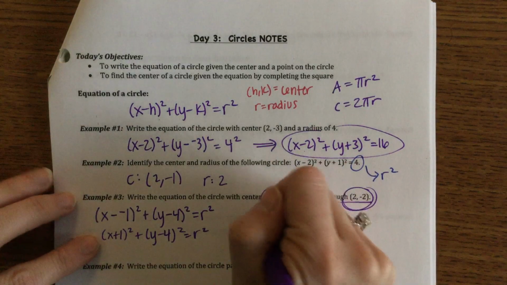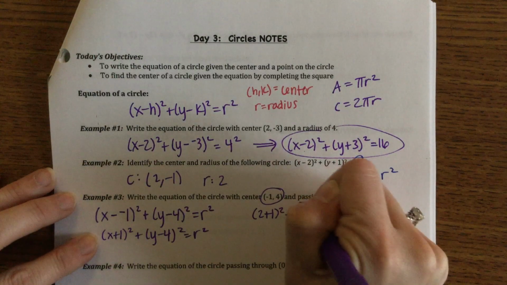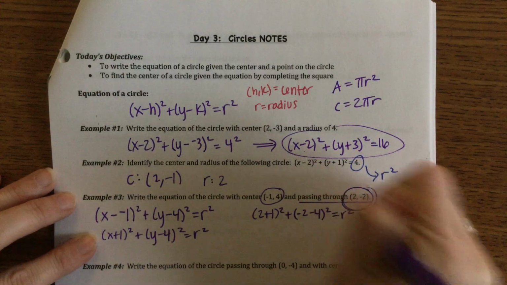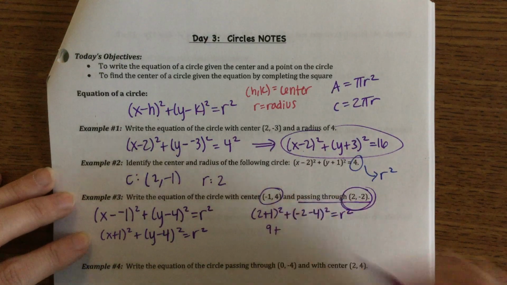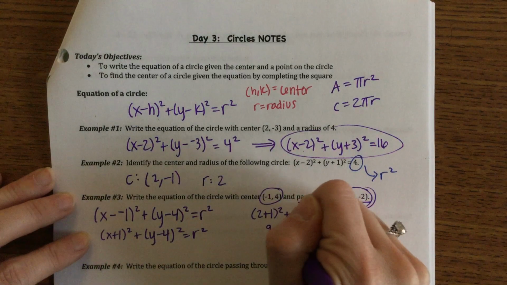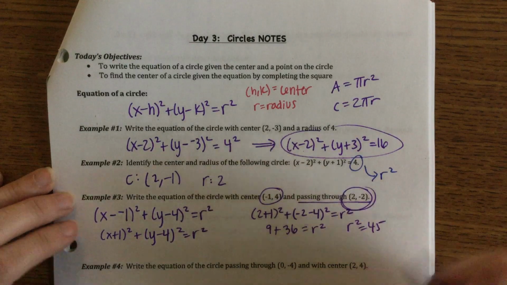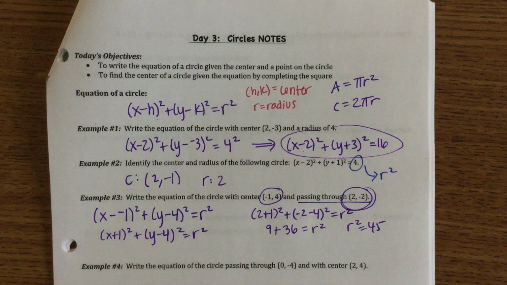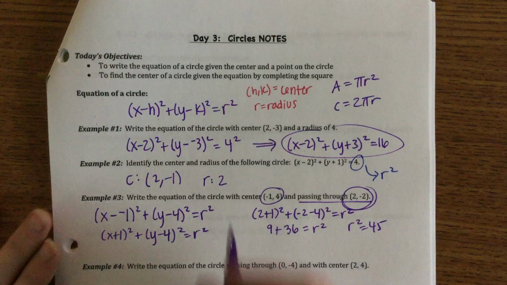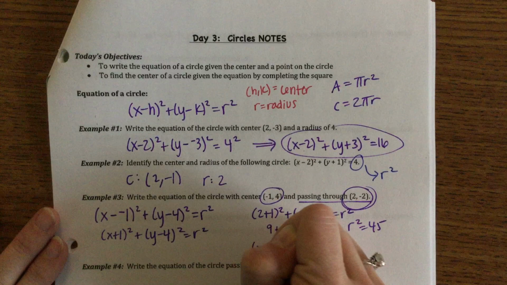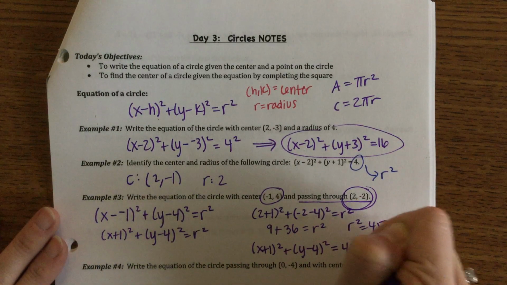So if I plug in 2 for x, I get (2 plus 1) squared. If I plug in negative 2 for y. Okay, so this will be 3 squared, so 9. Negative 6 squared will be 36. This tells us that r squared equals 45. So you don't even need to find the radius. Don't square root this, because in your equation all you want is r squared, which is what you have. Final equation then is (x add 1) squared, add (y minus 4) squared, equals 45.